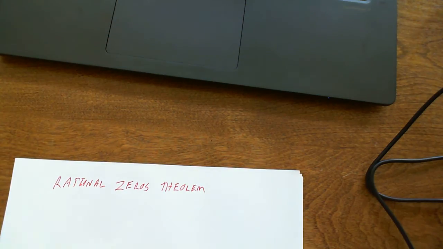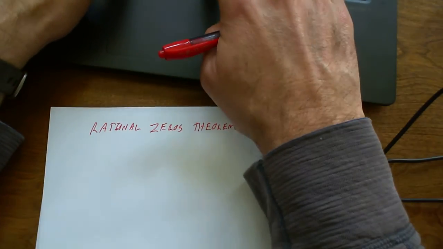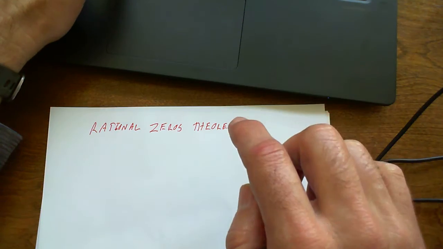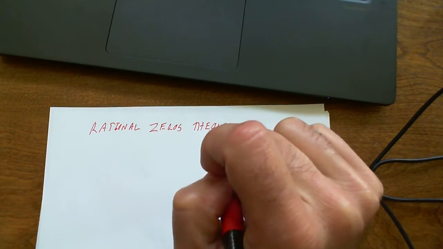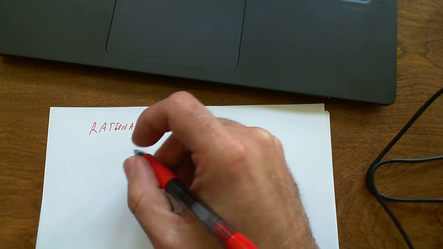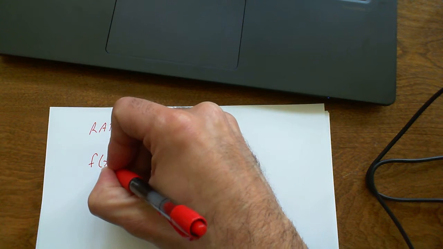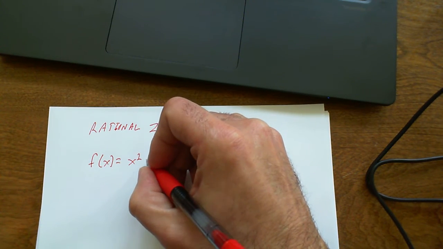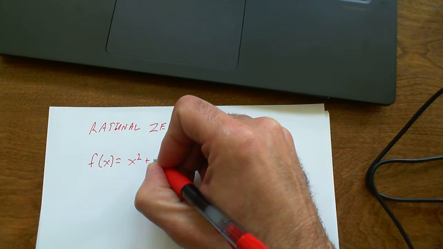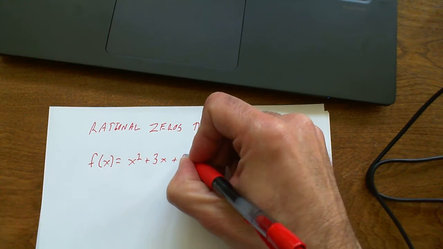Alright. So the idea behind the rational zeros theorem kind of goes like this. Let's say I want to factor something that we can factor. F of x equals x squared plus 3x plus 2.